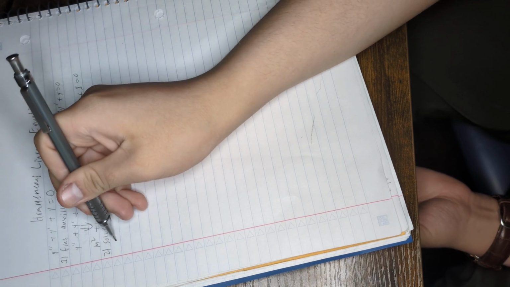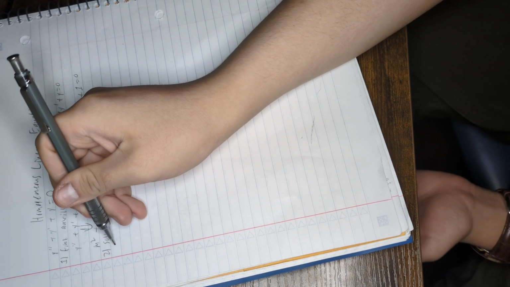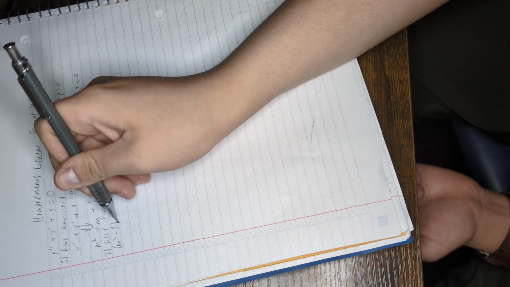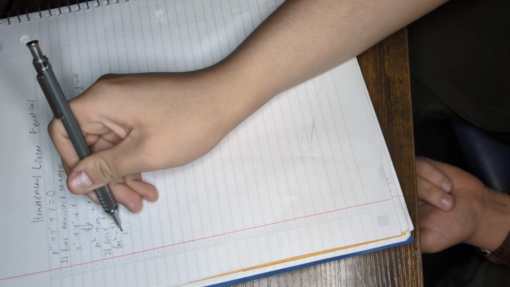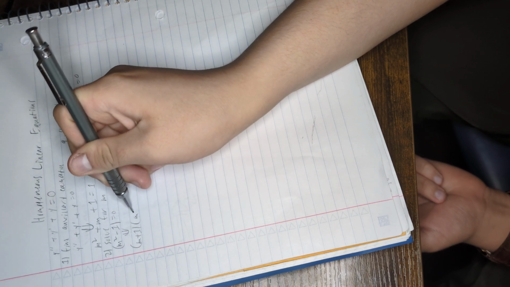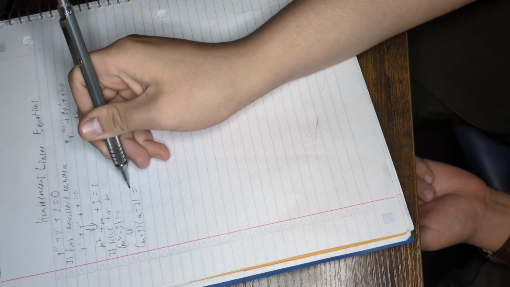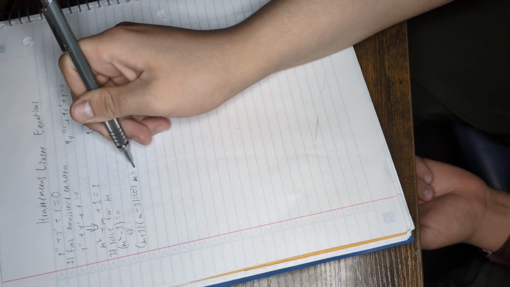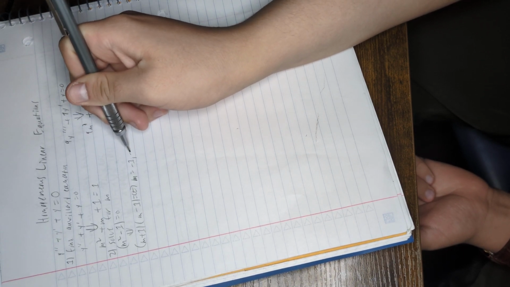For example, if you get an auxiliary equation that looks like this, you can factor it into m plus 1 and m minus 1, in which case you would get m is equal to negative 1 and 1.